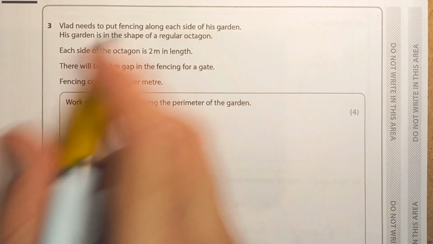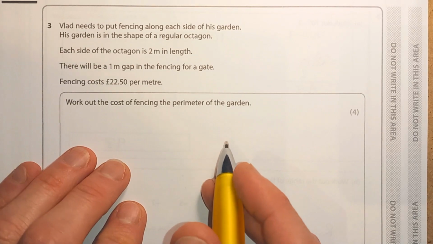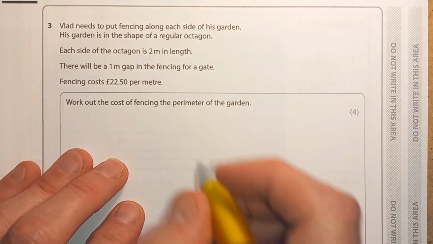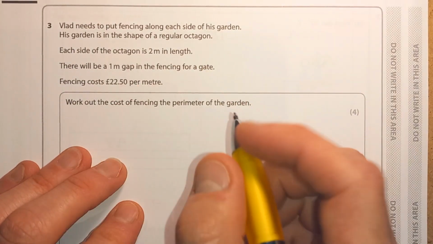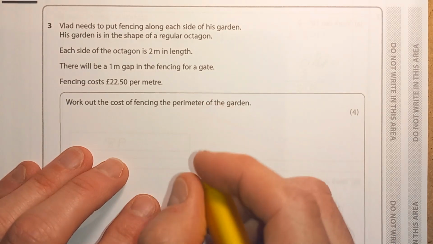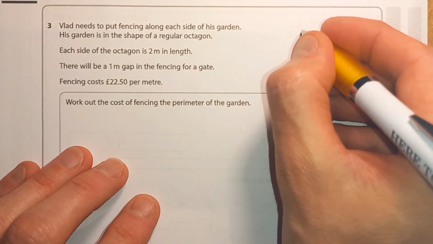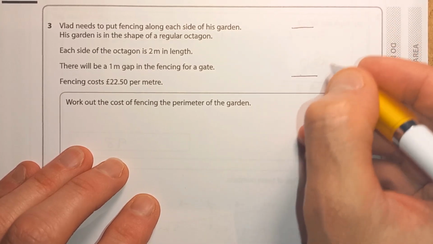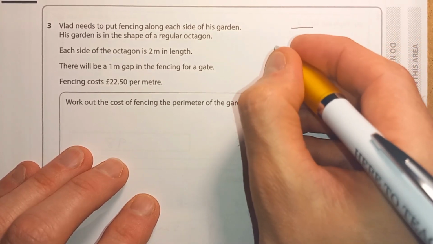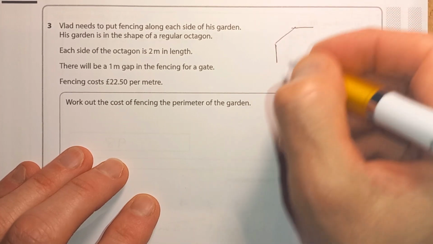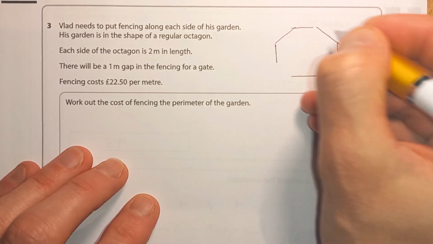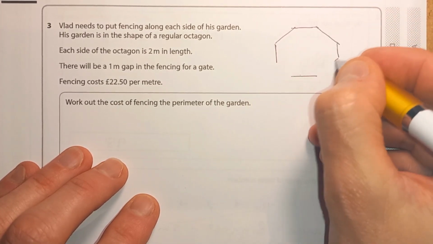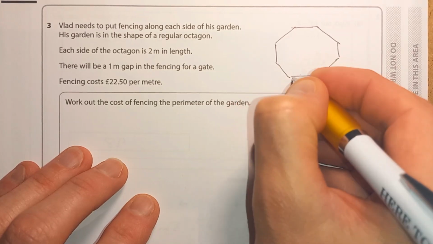Right, so we've got quite a lot going on. Now, I haven't asked you to draw this, but it might help if you can draw a picture of the garden so we can sort of visualise it a bit. Now, if it's an octagon, we can think of it as, well, it's going to have a top, a bottom, 2 side bits, and then it's like we're joining these side bits up like this.